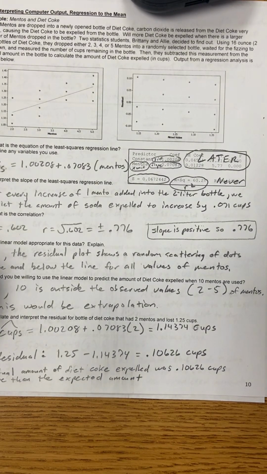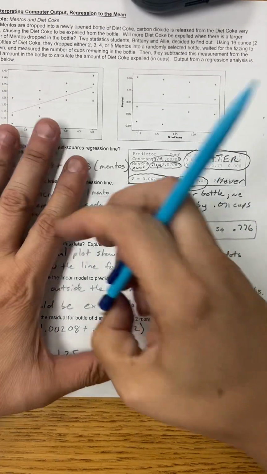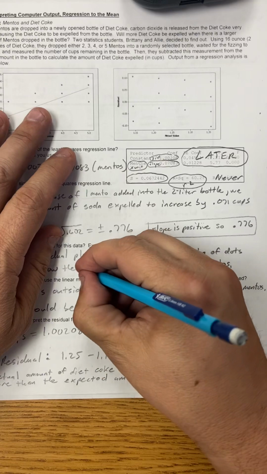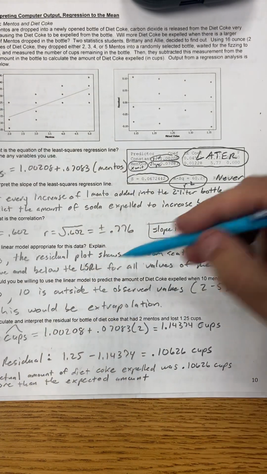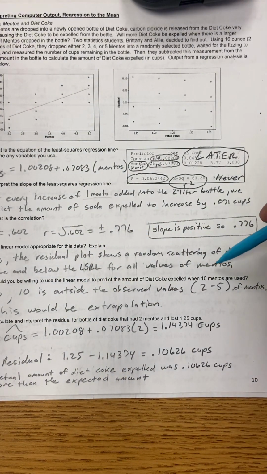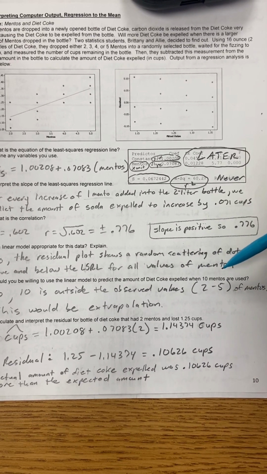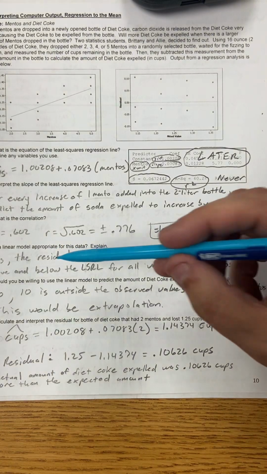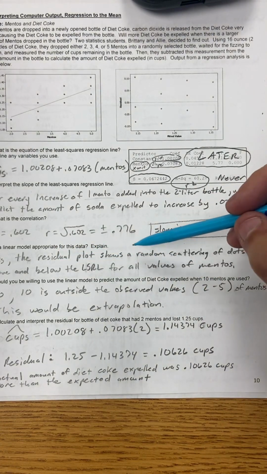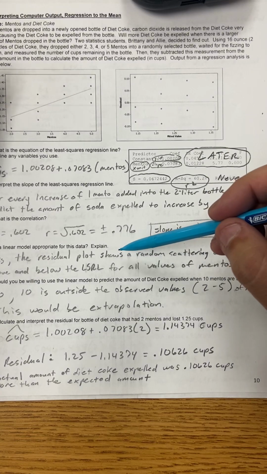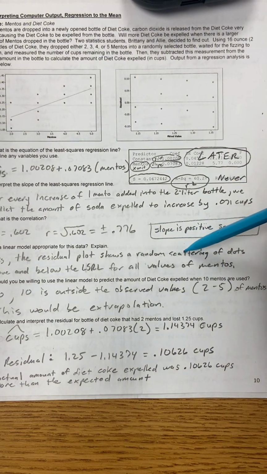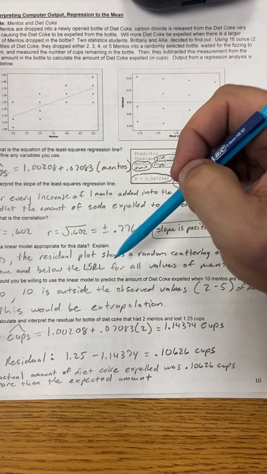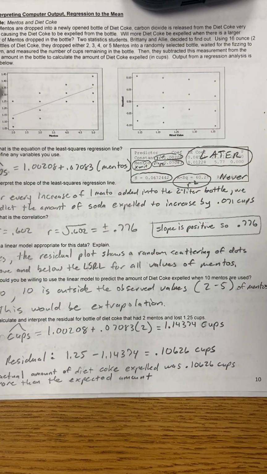The residual plot shows a random scattering of points above and below the least squares regression line for all values of X in context. So, Mentos. Yes, the residual plot, not the graph, not the dots. The residual plot shows, or has, or contains, you could change that around, a random scattering of dots or points above and below the least squares regression line for all values of Mentos.